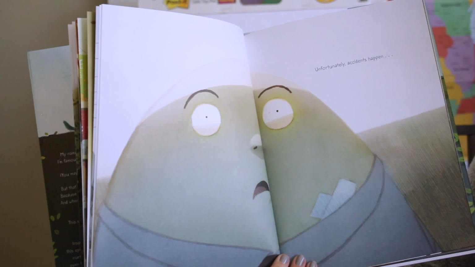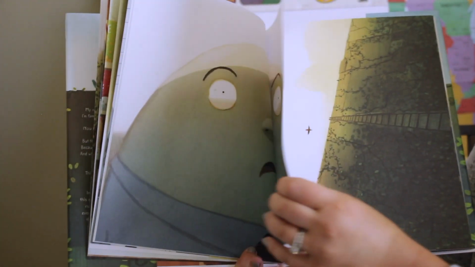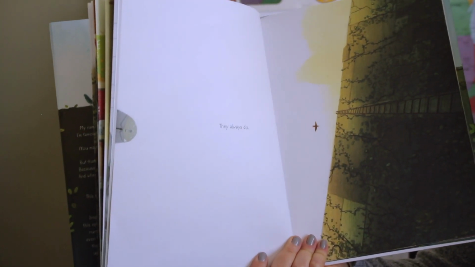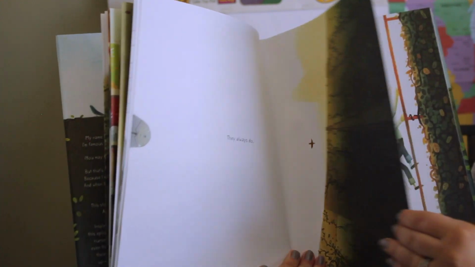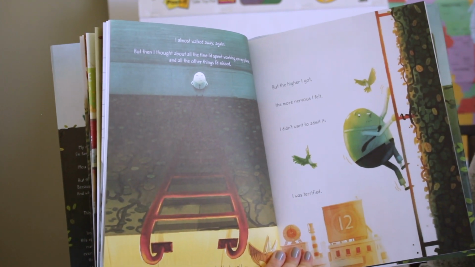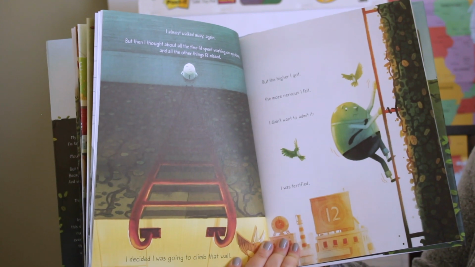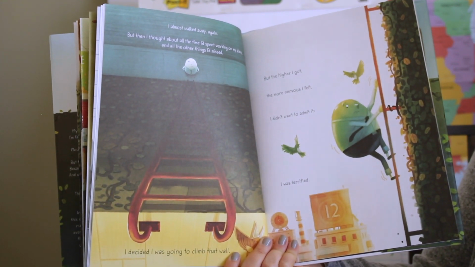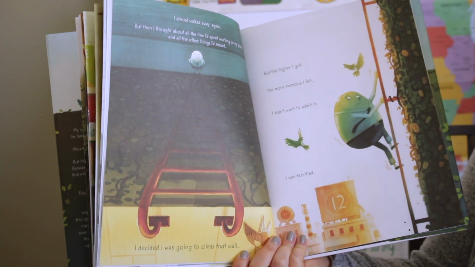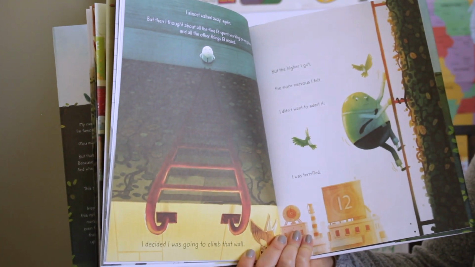Unfortunately, accidents happen. They always do. I almost walked away again. But then I thought about all the time I'd spent working on my plane and all the other things I'd missed. I decided I was going to climb that wall.